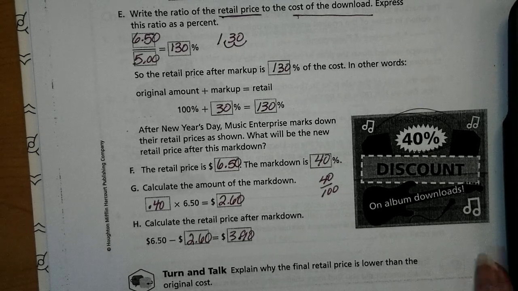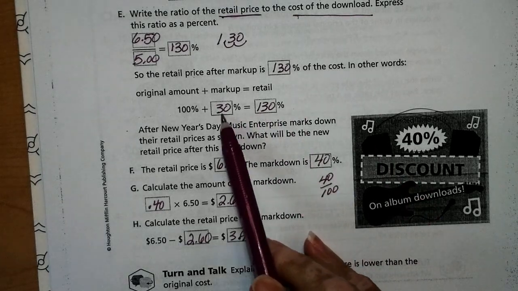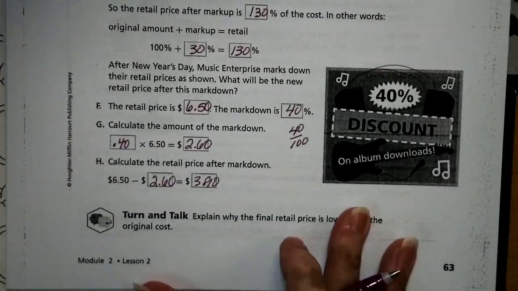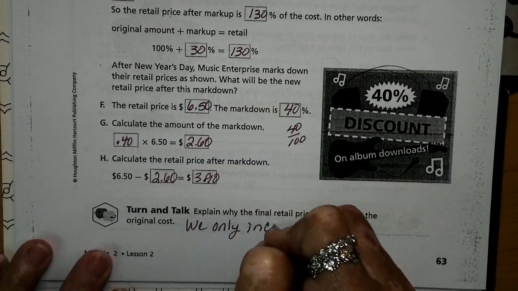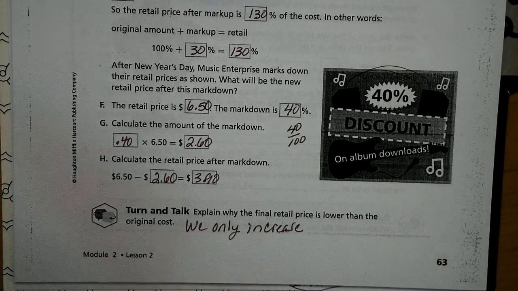If we look at the turn and talk, it says explain why the final retail price is lower than the original cost. Well, think about it. What did we increase? Come on, guys, I need y'all to participate.